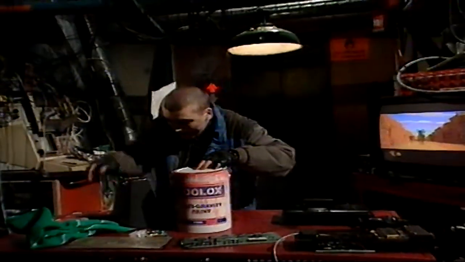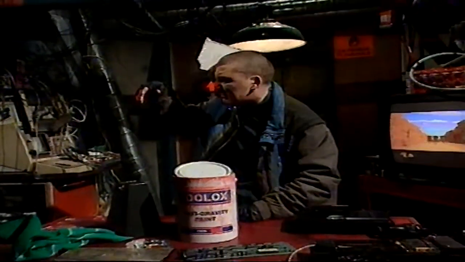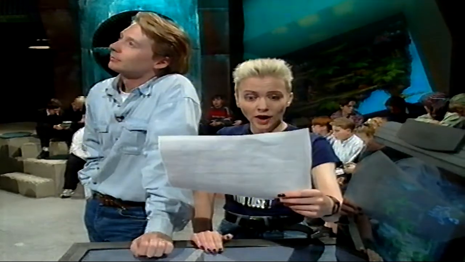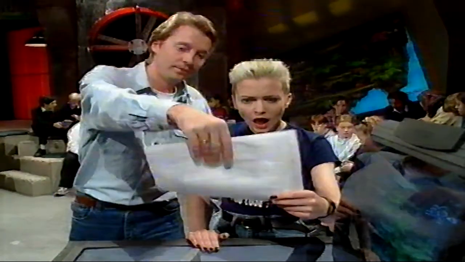And now for another anti-gravity experiment. Oh no, I've got some paint on my fingers. Yep, I've got it. I can really see it. That's amazing. Violet, you had it upside down.